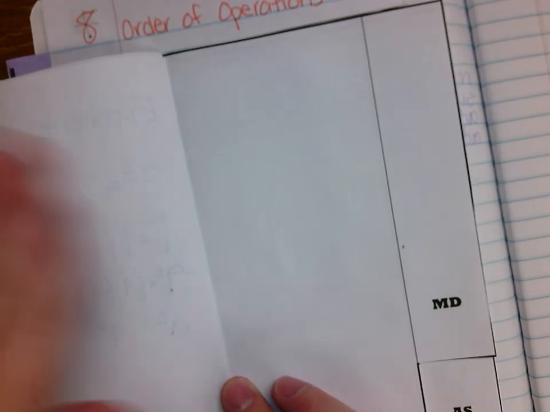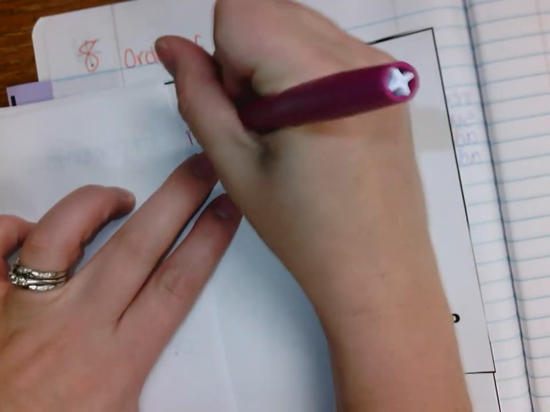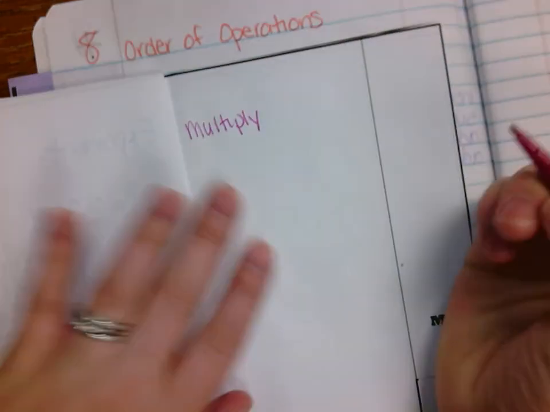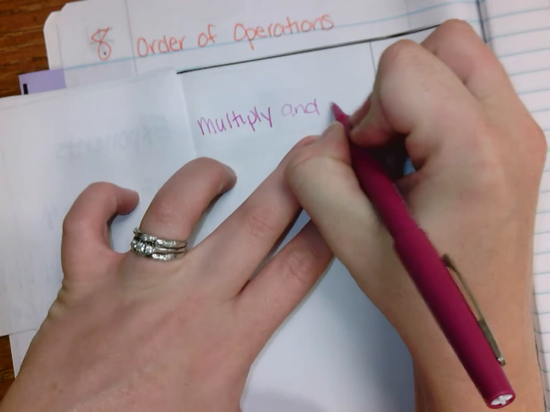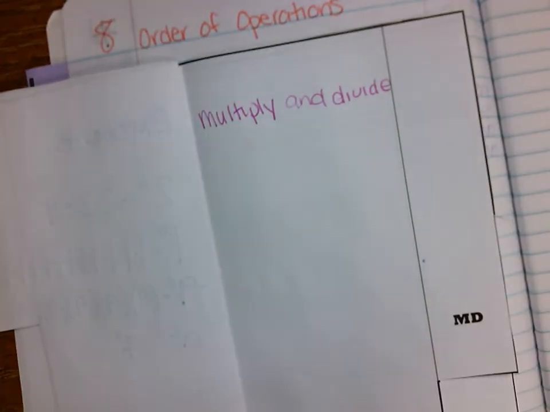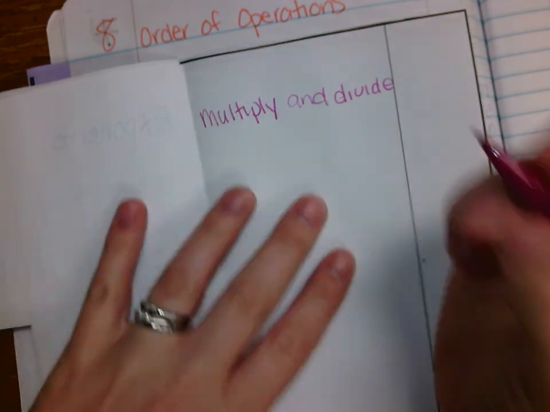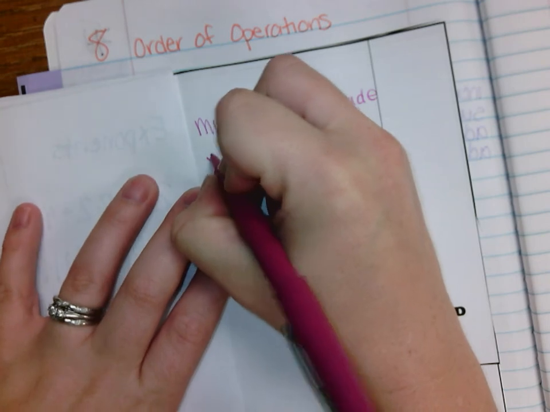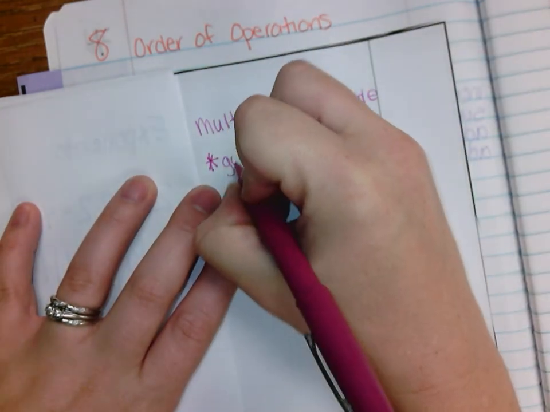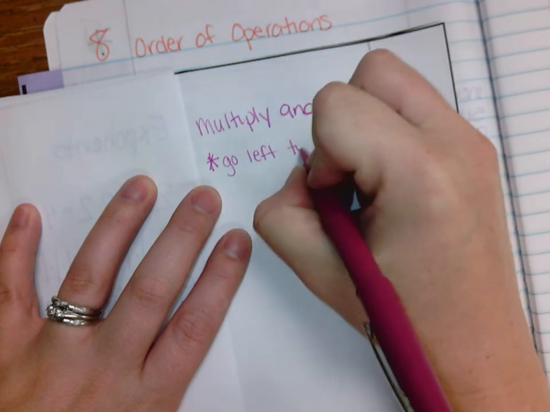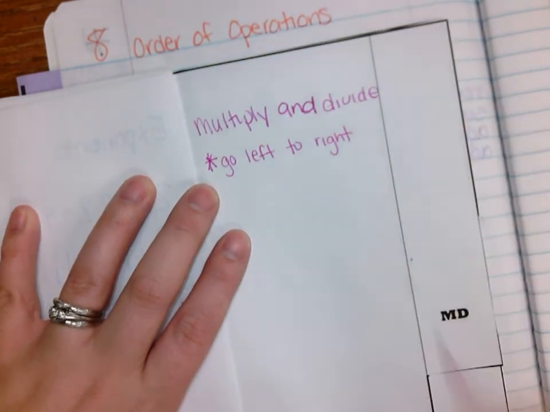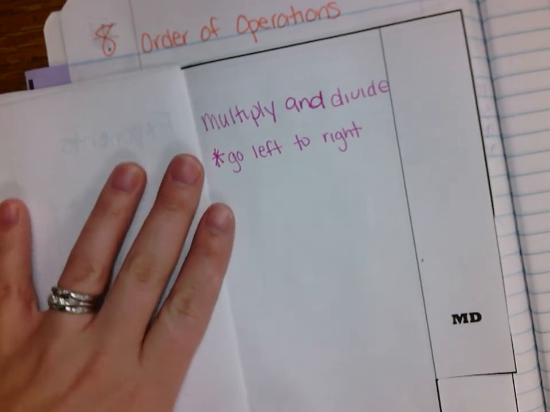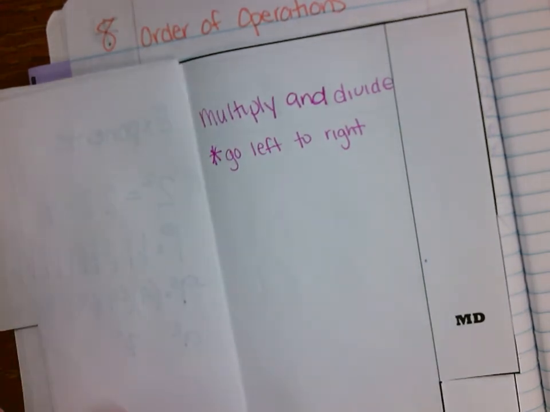Next, we've got our M and our D. Our M and our D mean to multiply and divide. When we get to this step, the really important piece to remember is you have to go left to right. Once you've got the exponents and parentheses done, you're looking at which multiply or divide problem to do. You read this section like a book.